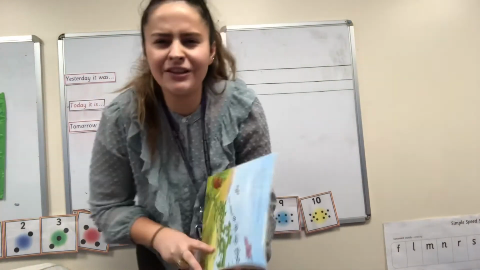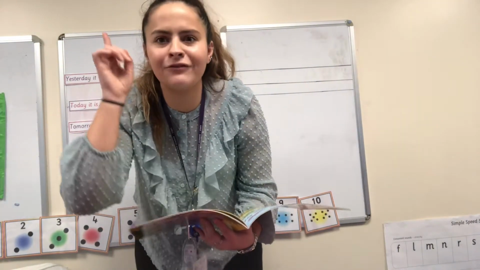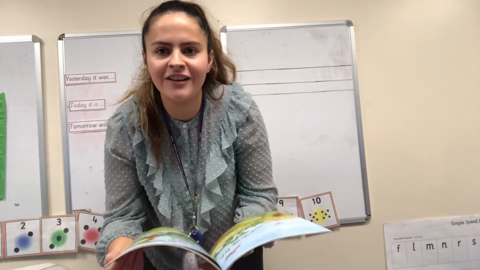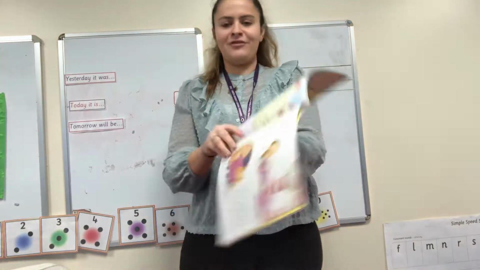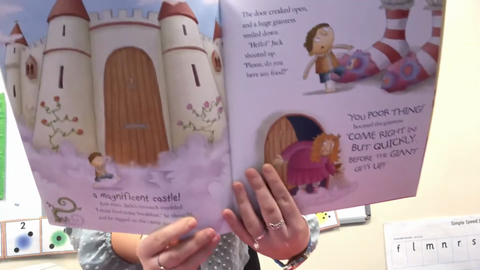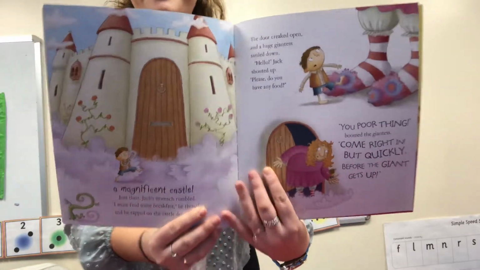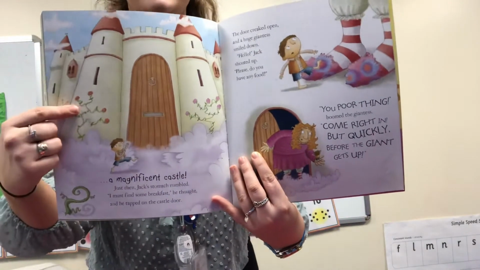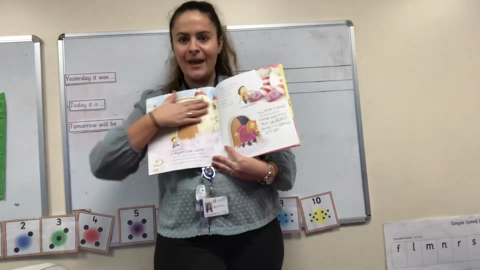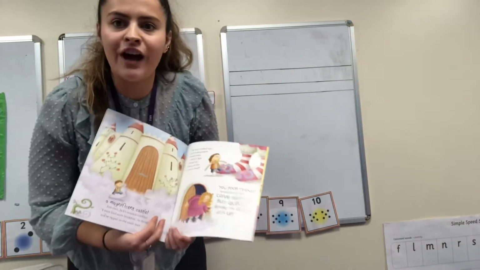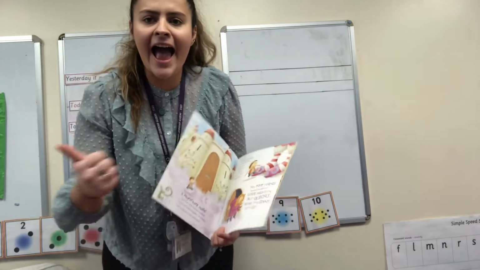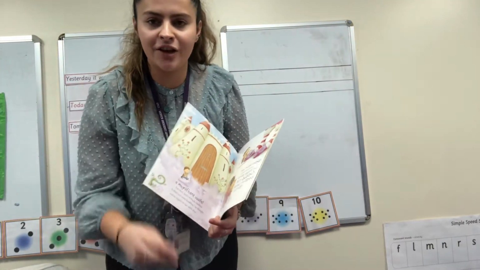And have a little think, what did Jack find right at the top of the beanstalk? Well done. Jack found a big castle. And that is where the giant was, wasn't it? So I thought we could have a go at writing the sentence, a big castle, okay?